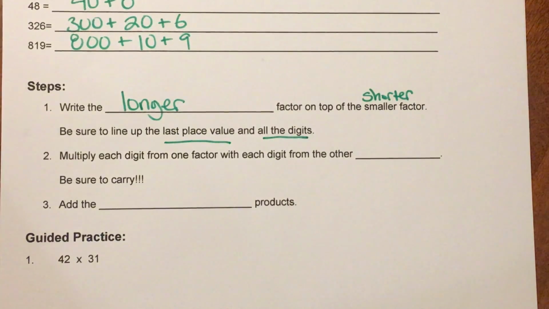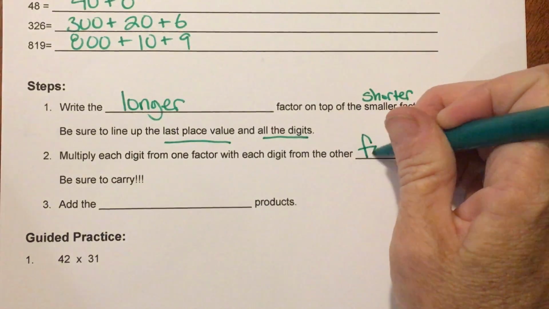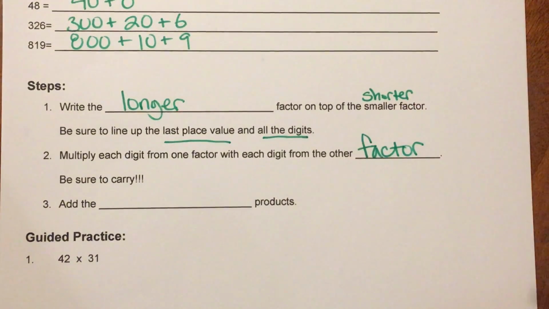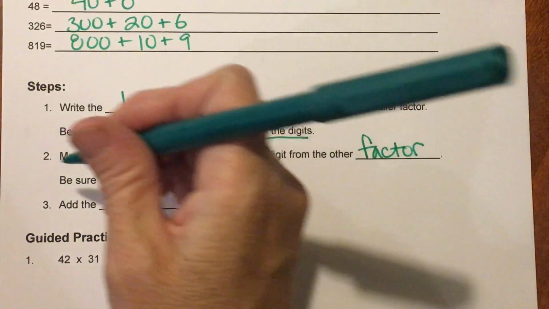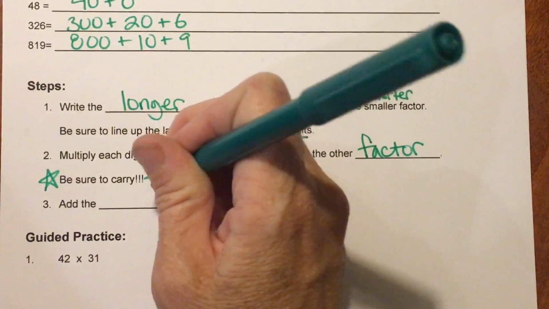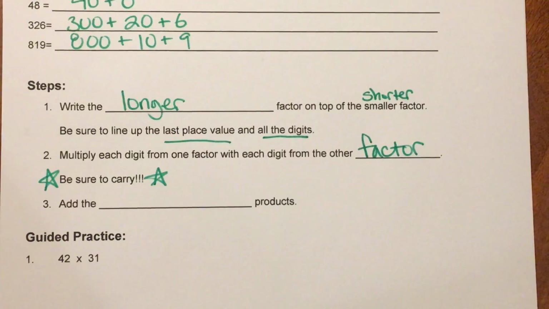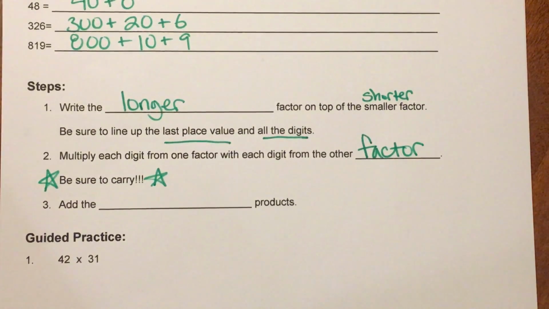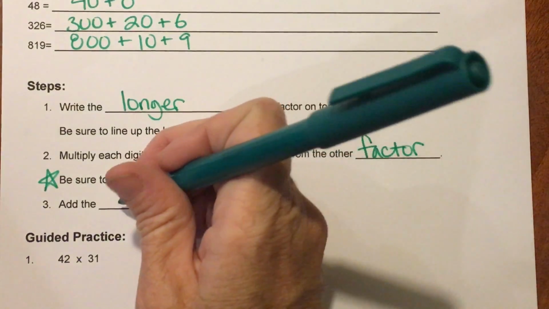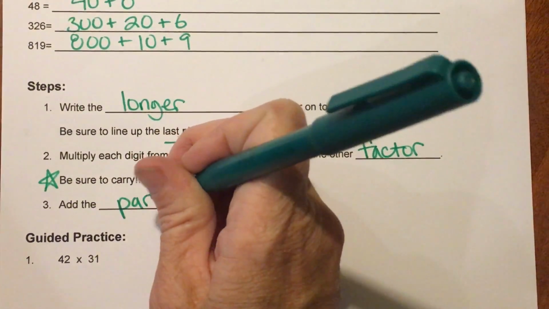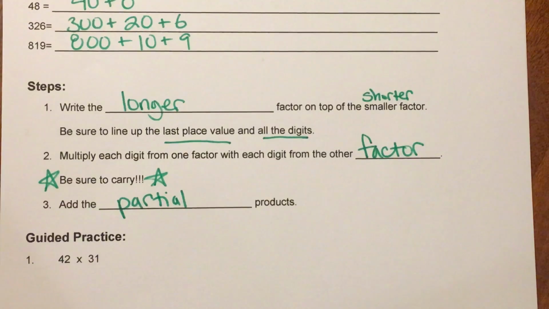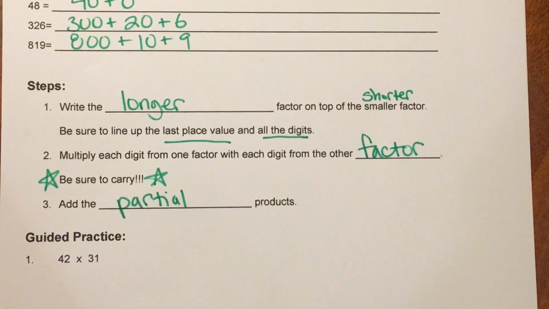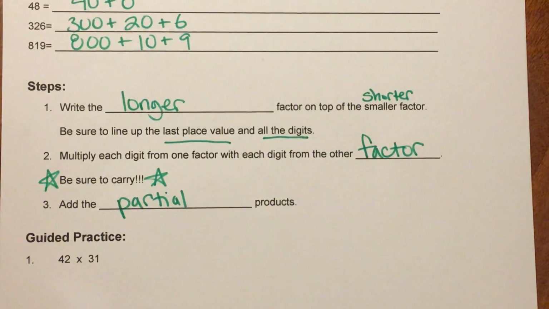Okay, step 2 is we're going to multiply each digit from one factor with each digit from the other factor. That step sounds similar to last night's, but here's something new. You're going to be sure to carry. So this one we haven't done yet. When I say carry, it's going to be similar to how you carry in addition, okay? And then we're going to add the partial products, but you're going to have fewer partial products using this method.